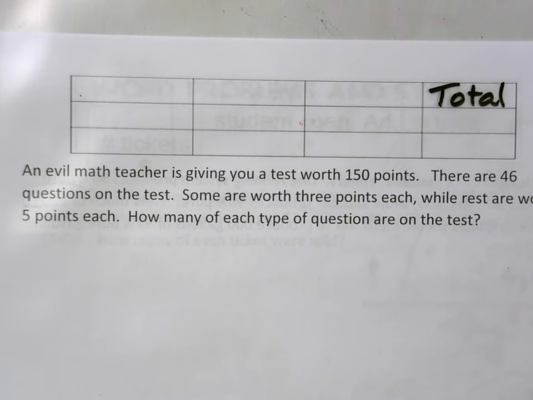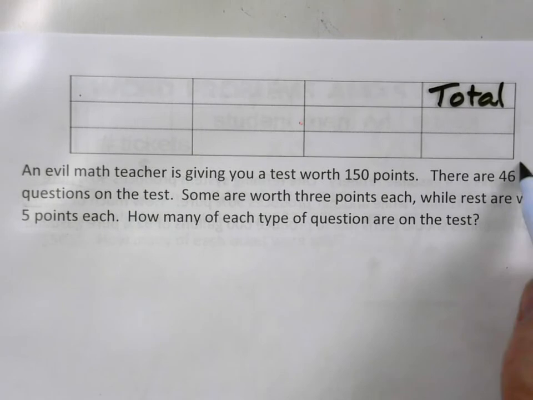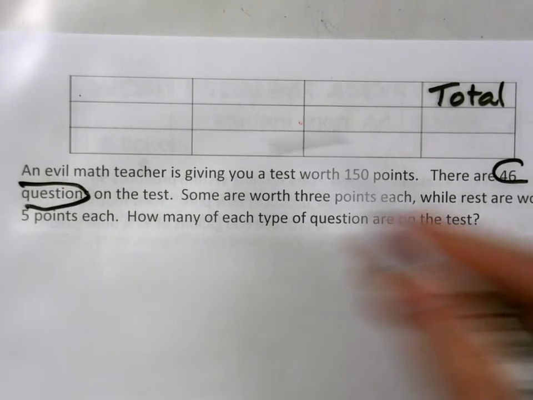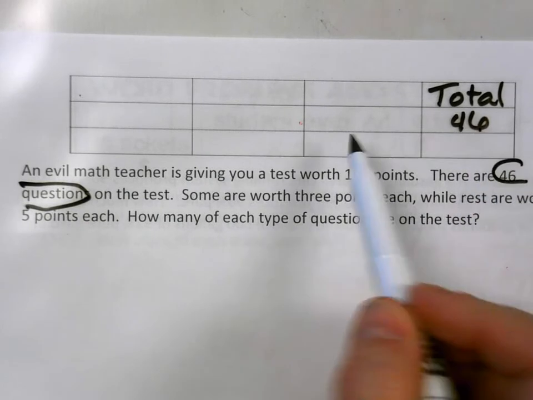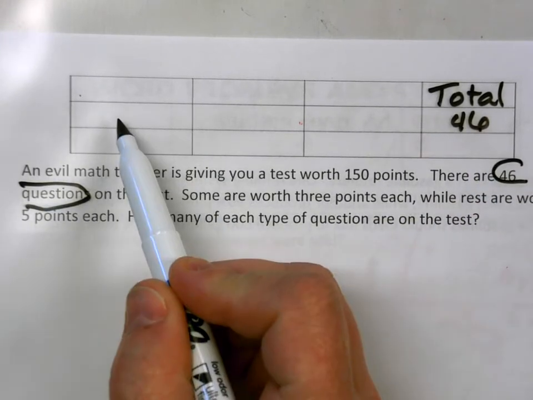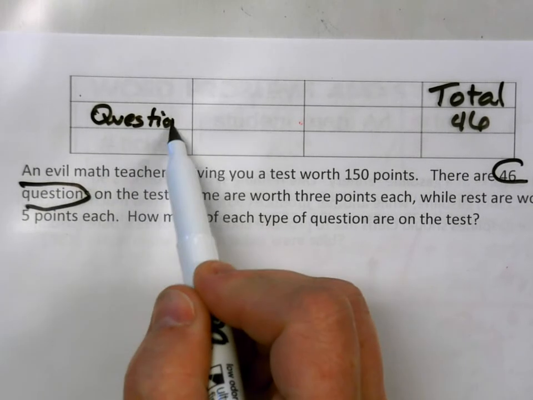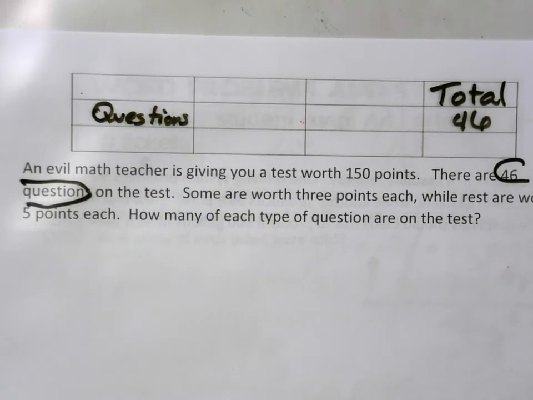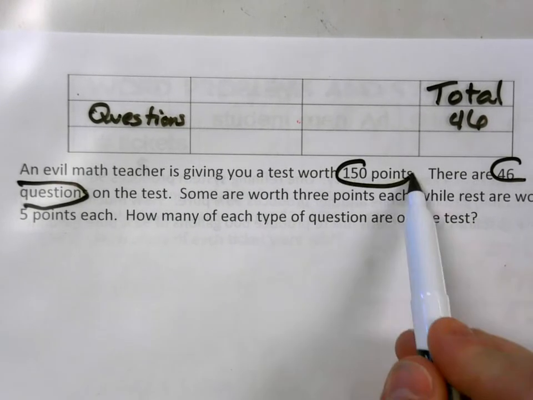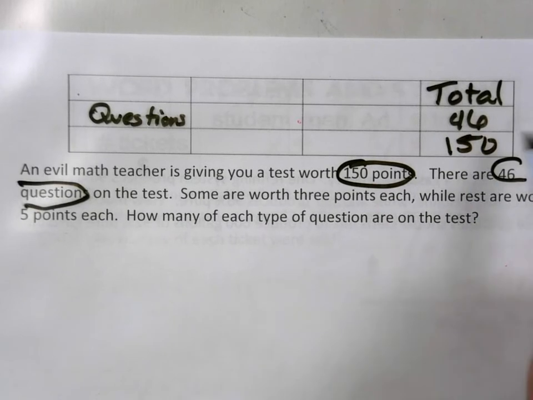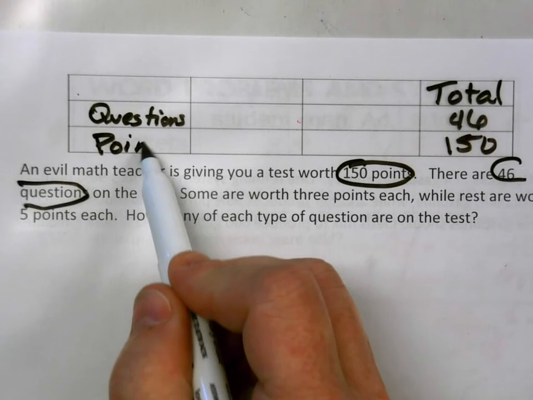Then you can draw arrows between your boxes, make sure they're like. Okay, so what totals do you know? 46 questions. So if we know there's 46, what's my label over here going to be for that? Questions. Okay. Then what's another total? We got 150 points. So points is going to go right here.